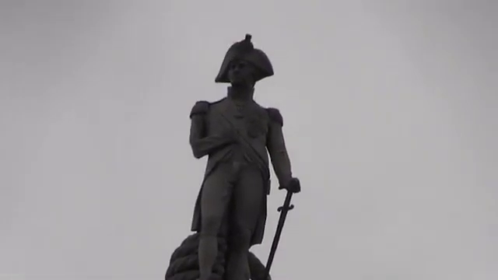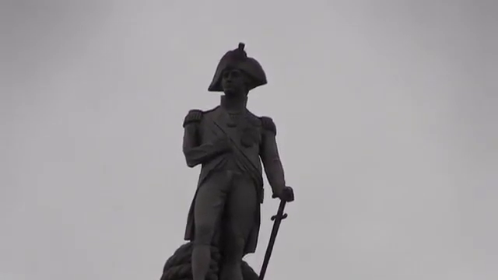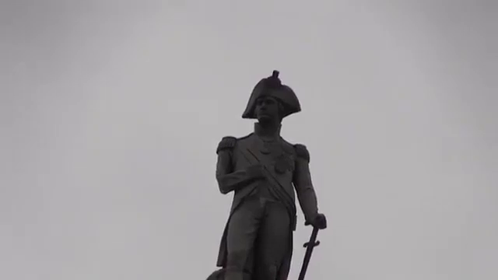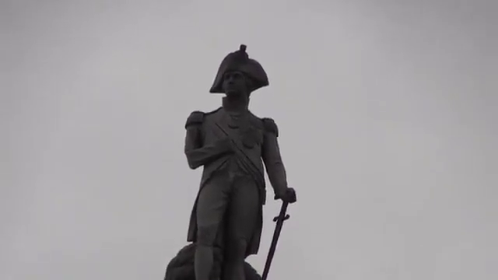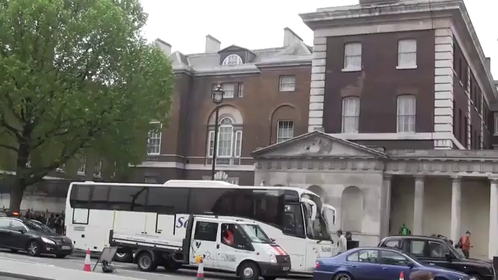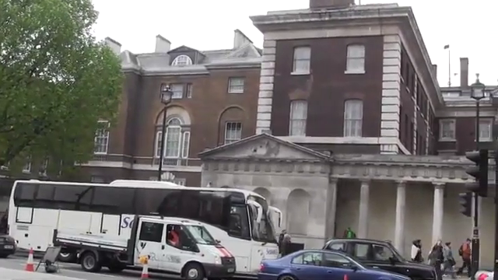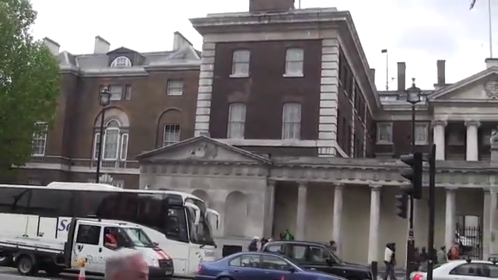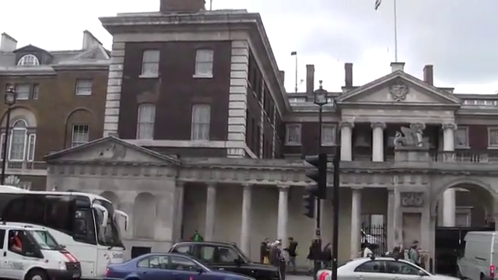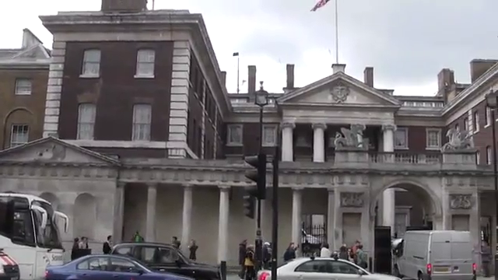And that was the beginning of British naval supremacy. From that point on, and very much until World War II, the Royal Navy was the most powerful in the world. This is the old Admiralty building in London. For 350 years, the Royal Navy had its headquarters in this building.